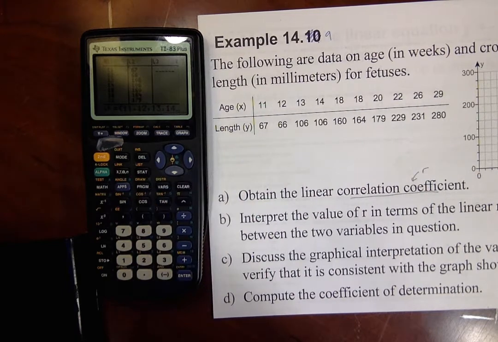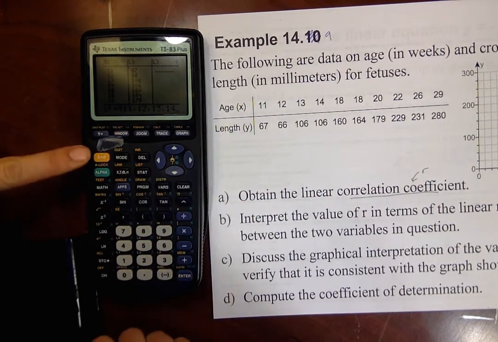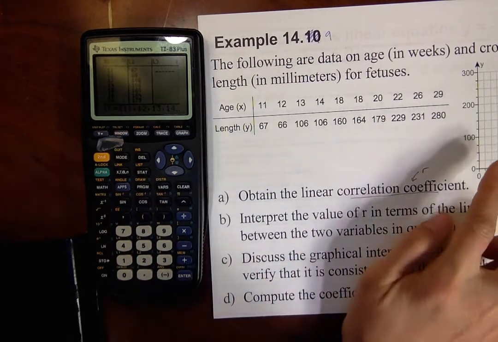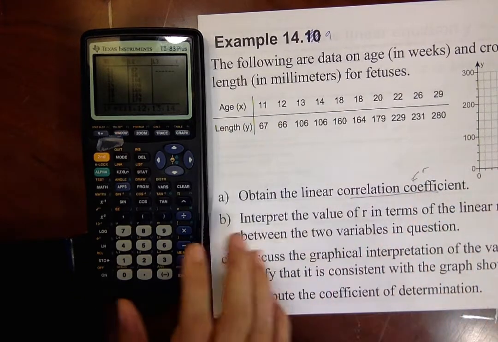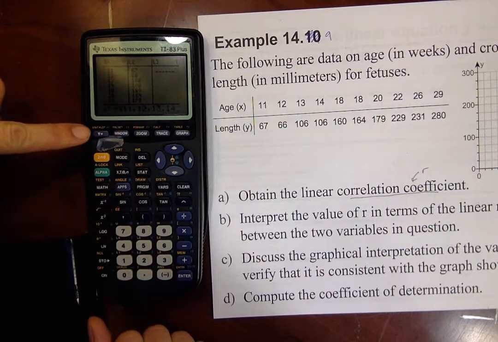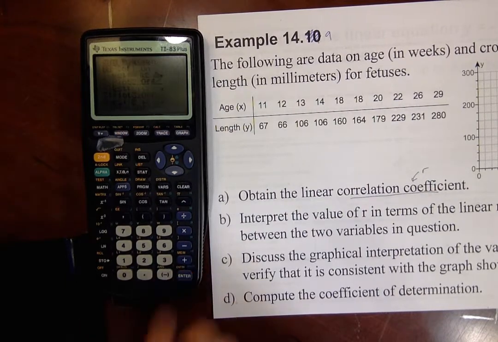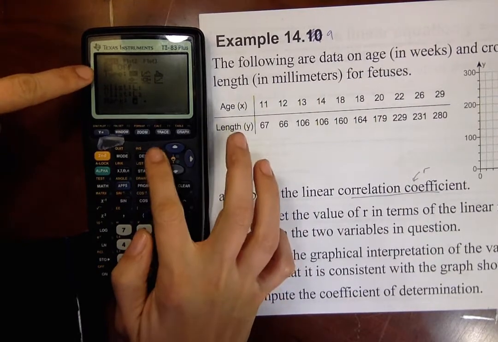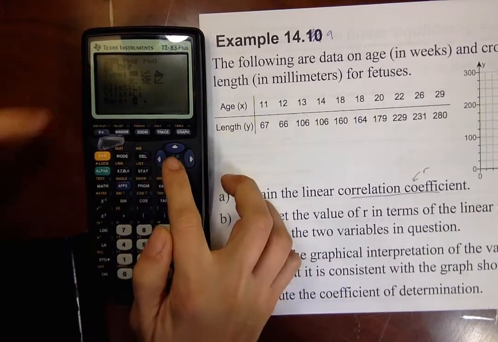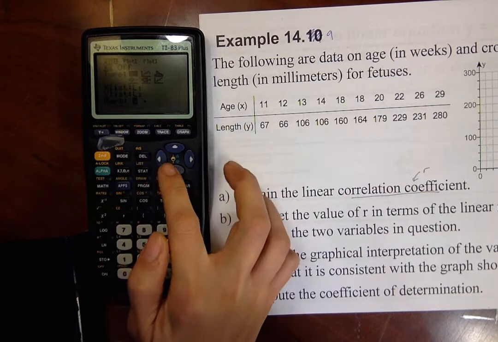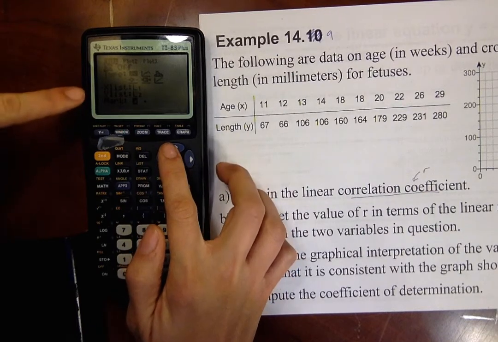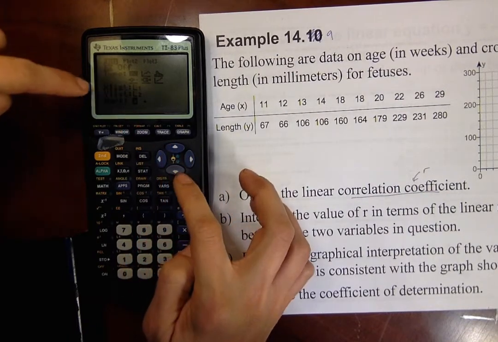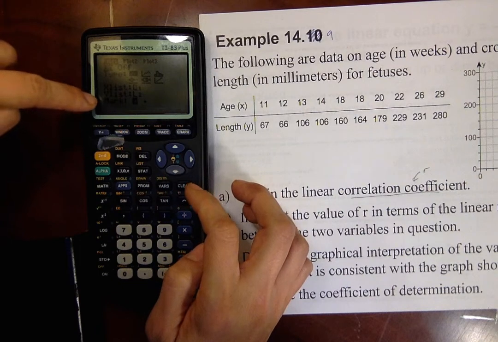If I needed to scatter plot this, I could. The question doesn't ask for it, but to reproduce the scatter plot, I'm going to make a stat plot. So I'll type second and the y equals to get to the stat plots. And then let's highlight plot 1. Make sure that it's selected on, not off. And then it looks like a scatter plot. And it is looking to put list 1 in the x values and list 2 in the y values.